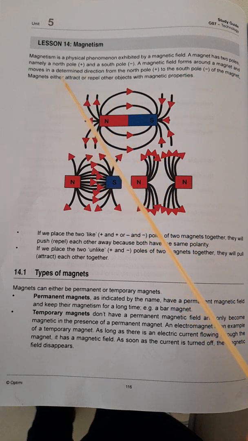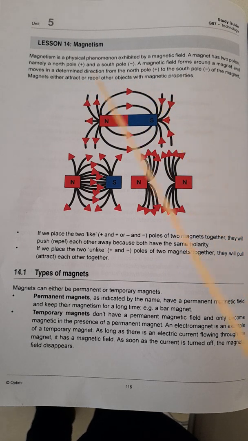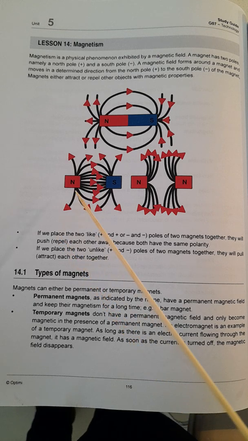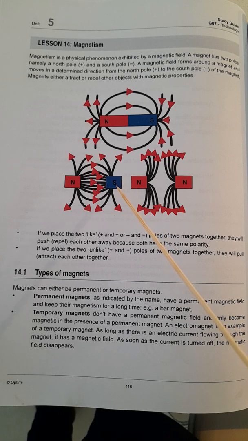Magnets either attract or repel other objects with magnetic properties. So they don't attract or repel anything. They only attract or repel objects with magnetic properties. So look, we have this North Pole on one magnet, and we have the South Pole on another magnet. You see the magnetic field is moving from north to south, and they come close to each other, which means they attract each other because they are opposite.